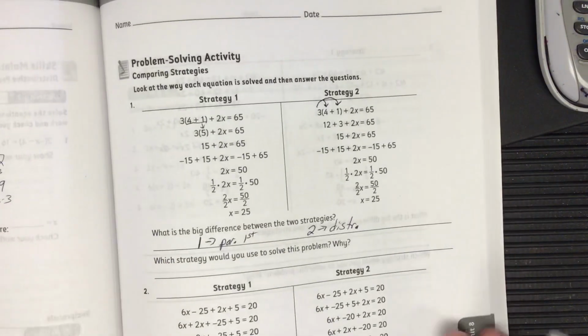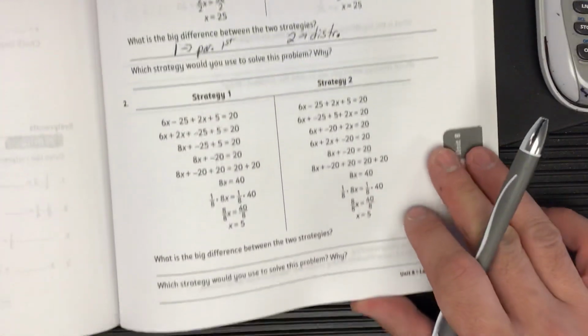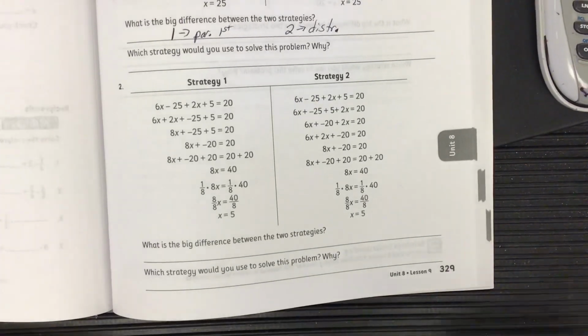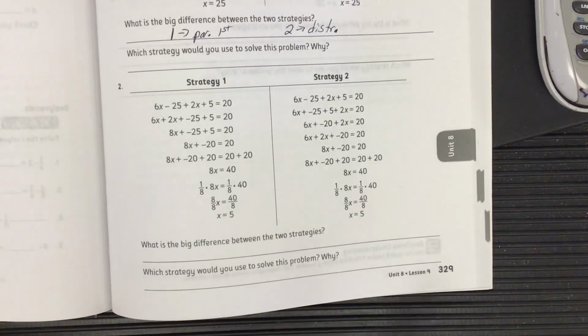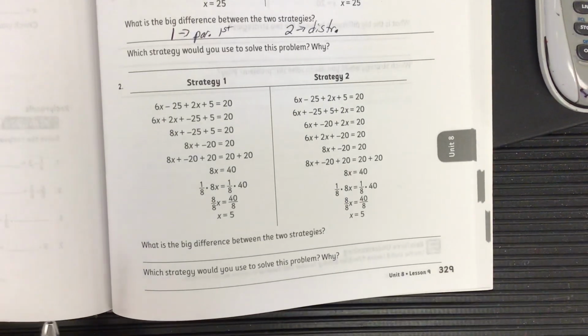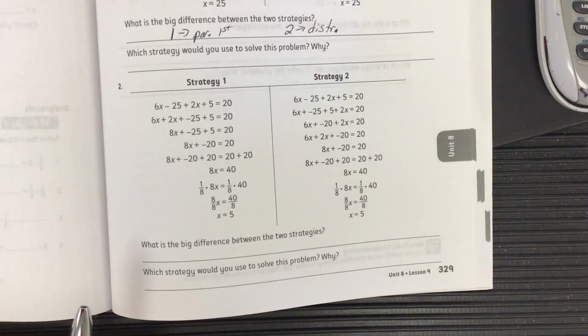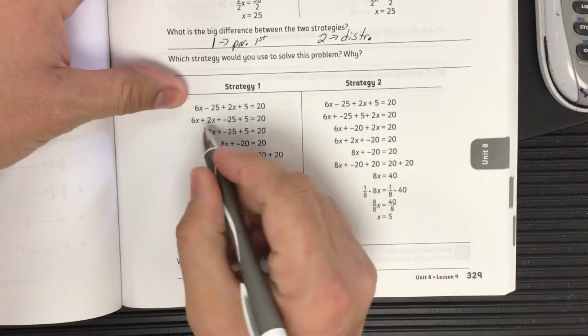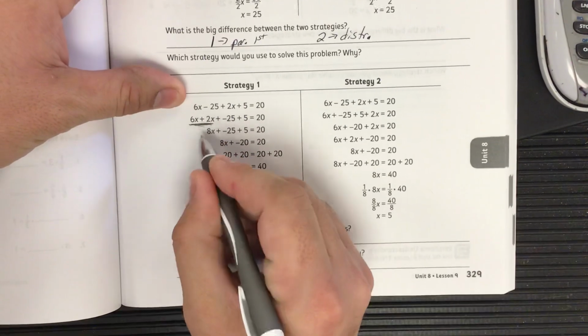Okay, question number 2. Looks like the only difference I see in number 2: strategy 1 appeared to do the x's first.